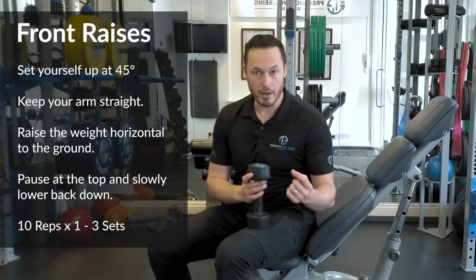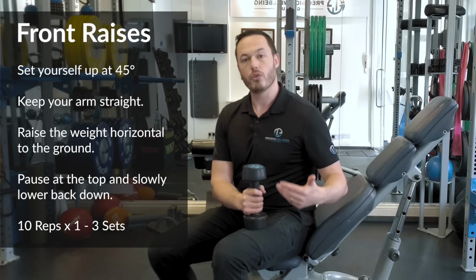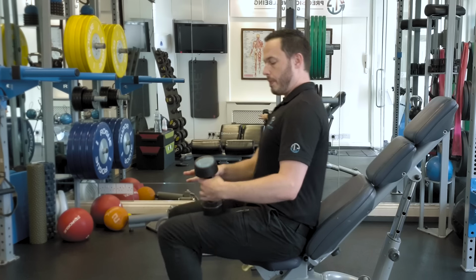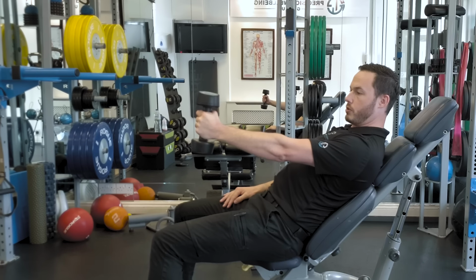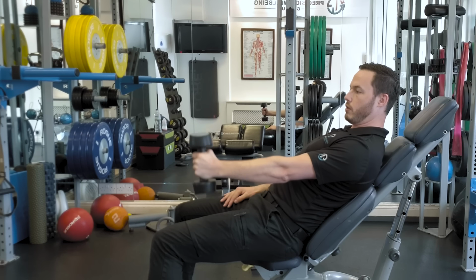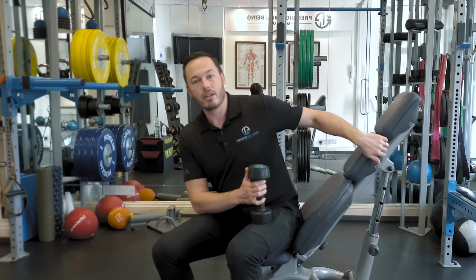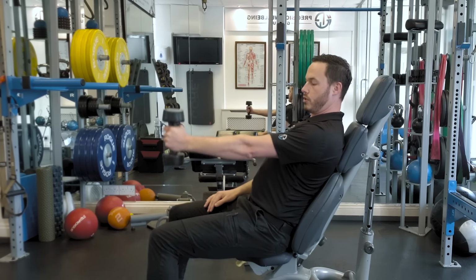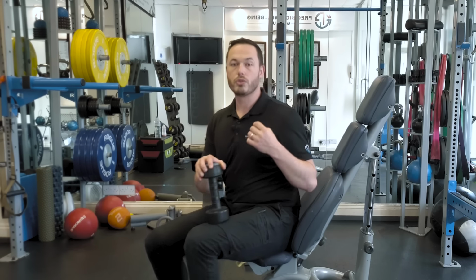So you're going to do 10 reps and 1 set to begin with. Over time, as you get more familiar with this, then you can add in a 2nd set and a 3rd set. So lean back 45 degrees, arms straight, up, pause, and down, and just 10 of these. If you want to make it just a little bit harder, you can increase that angle a little bit more and just do to here. But again, you don't want to be coming up too high. So just go into that pain-free range of motion.